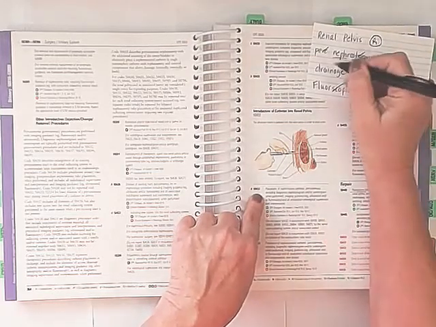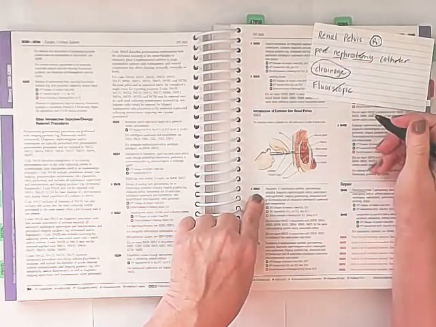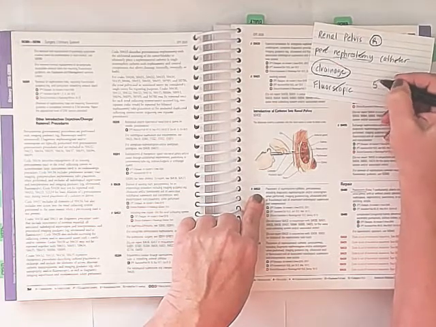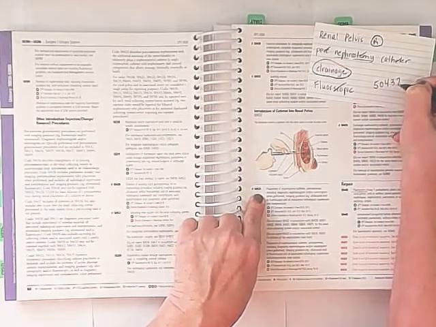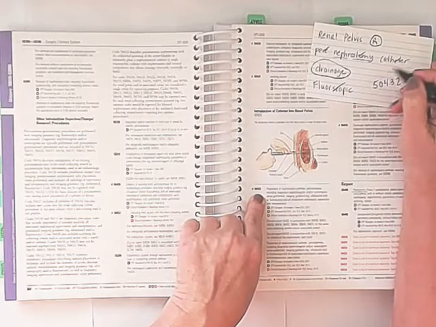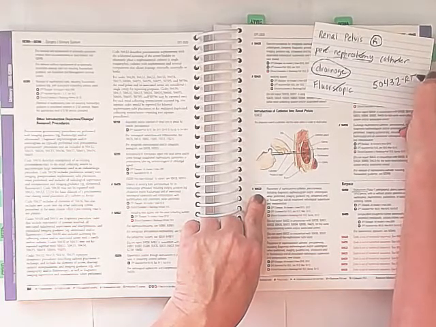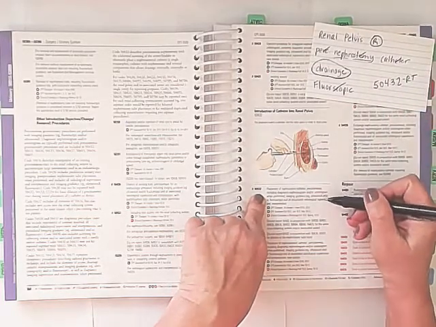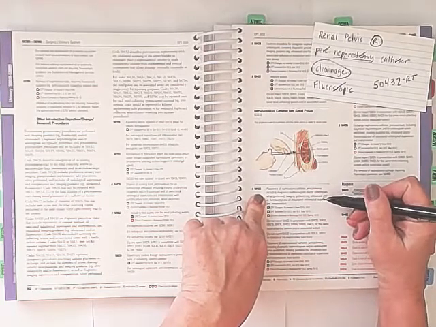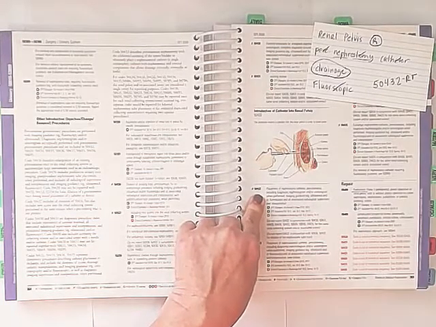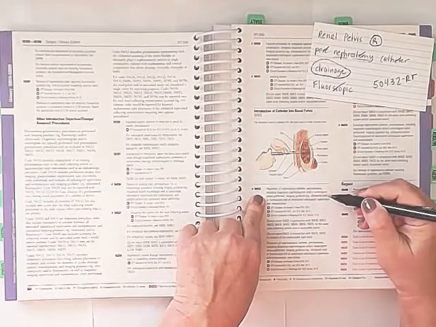What it didn't end up giving us is that drainage. So see, sometimes it does and sometimes it doesn't. So 50432, and I would put an RT on that because we know that it went into the right renal pelvis.